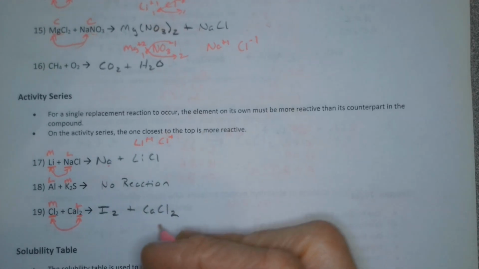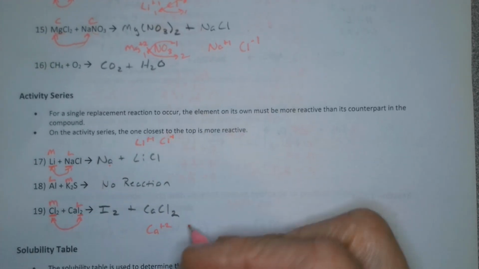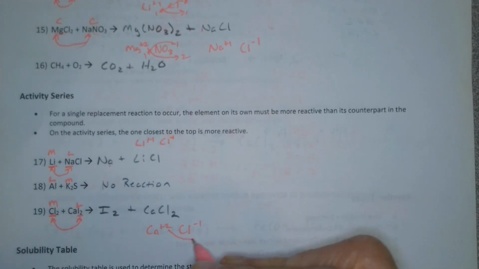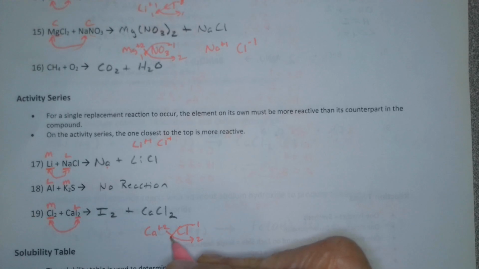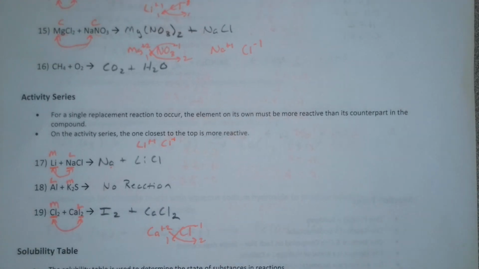For the calcium and the chlorine, we have to crisscross. Calcium's in group 2, so it's a +2. Chlorine is in group 17, it's a -1. So the 2 goes there, the 1 goes there, CaCl2.